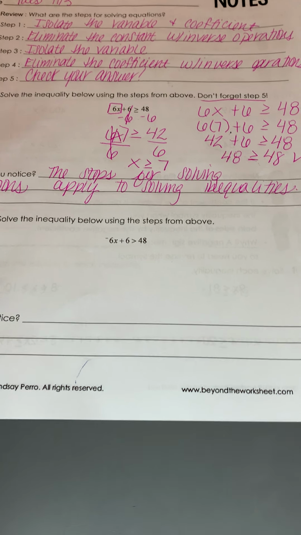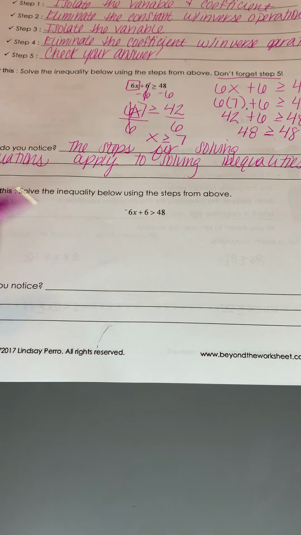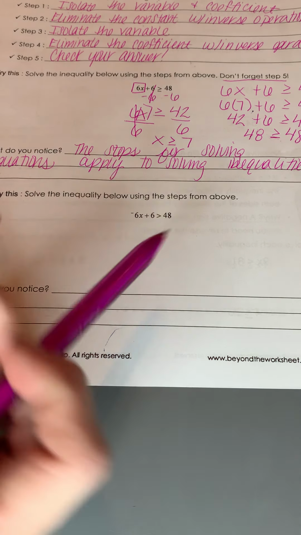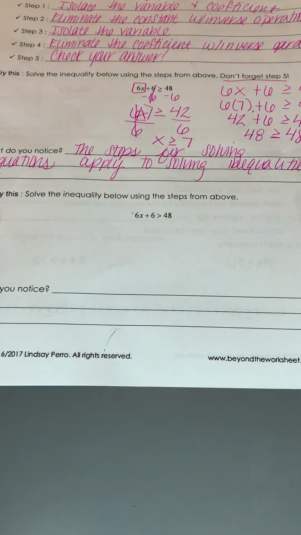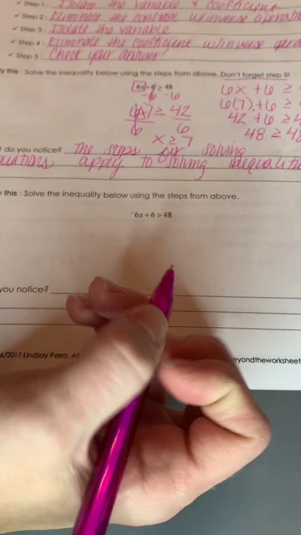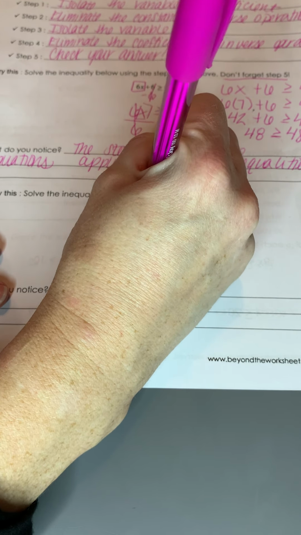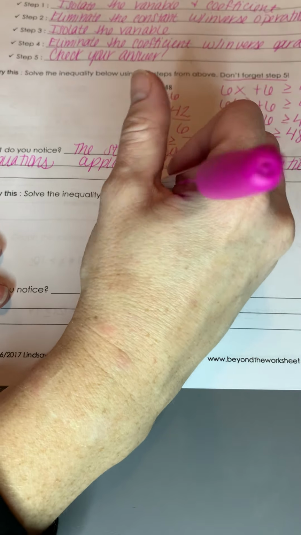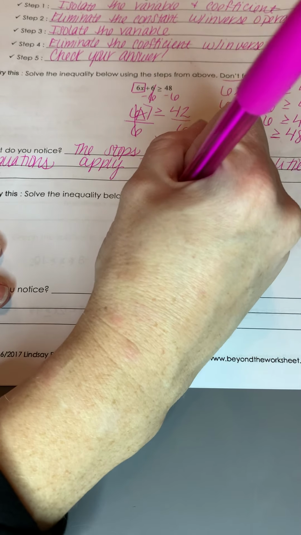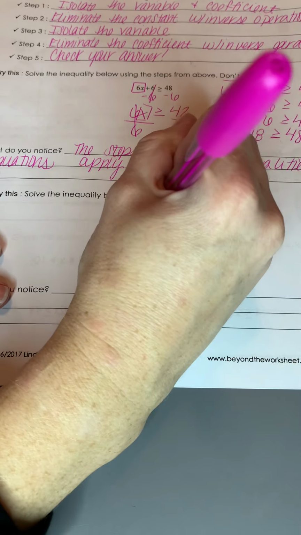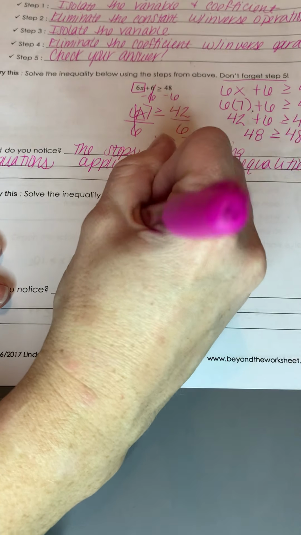So now we have another inequality that's similar, but our coefficient is -6 this time. So we still isolate our variable and coefficient. Our constant +6, to eliminate it, we subtract it over to the other side.